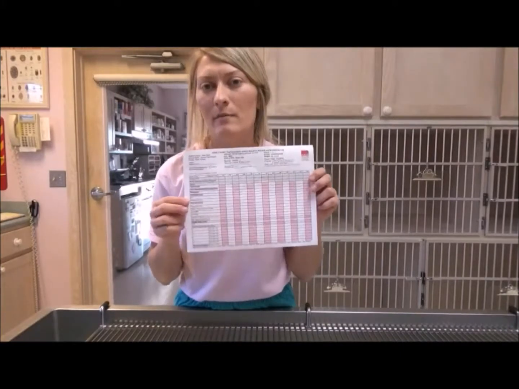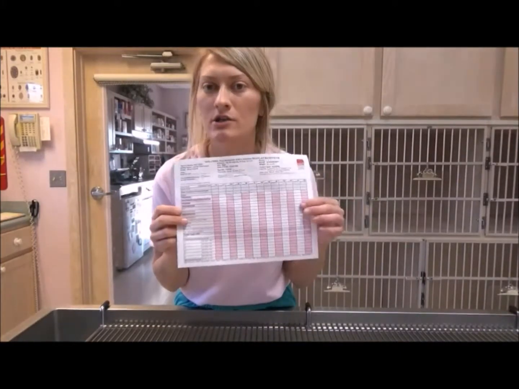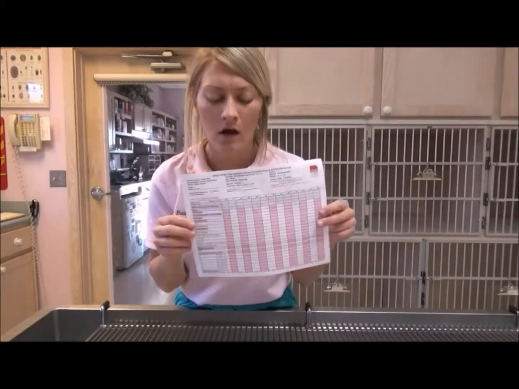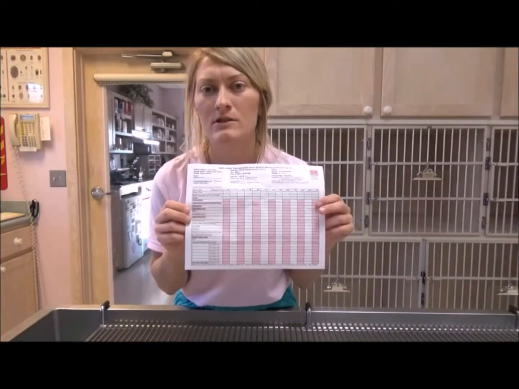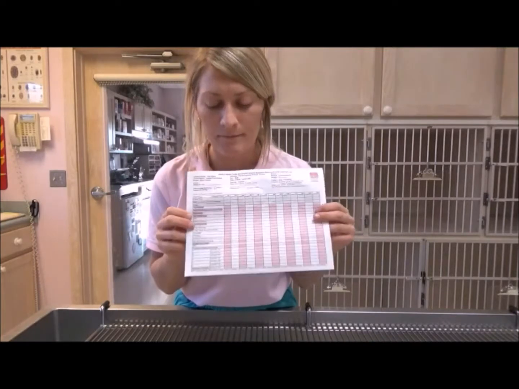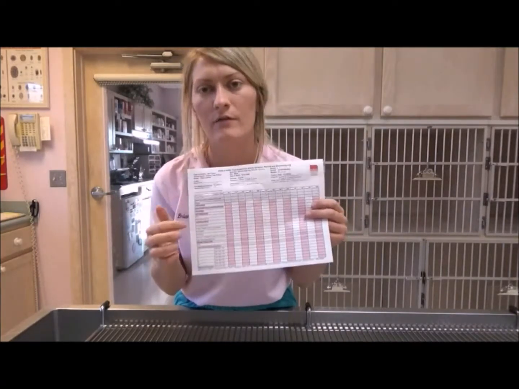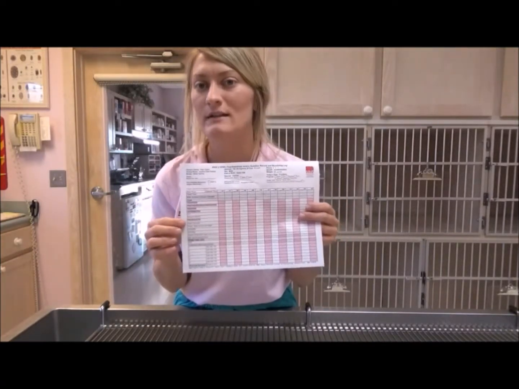Lastly, we follow up with a post-anesthetic or sedation monitoring log. With this log, we monitor the patient every 15 minutes after their procedure is stopped. And we'll continue to monitor them every 15 minutes until they've reached a stable condition.